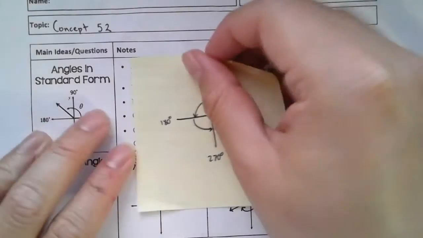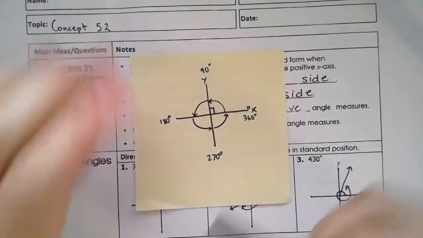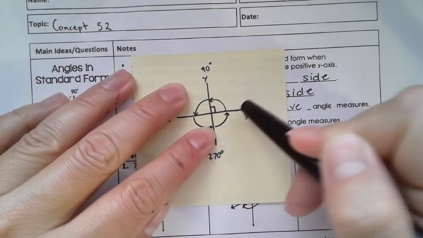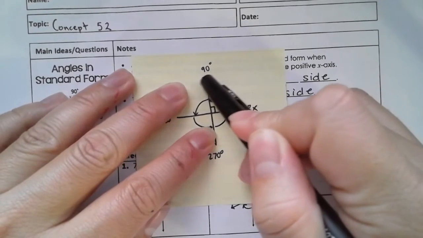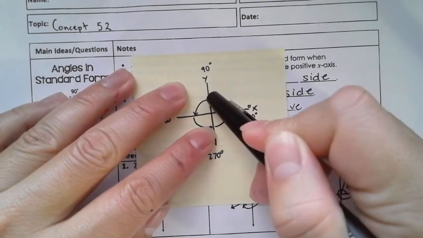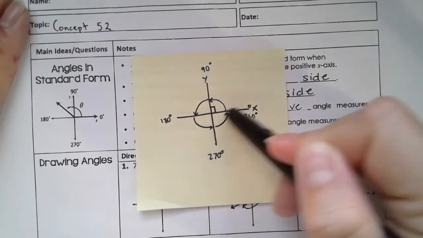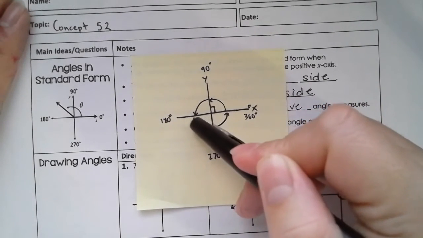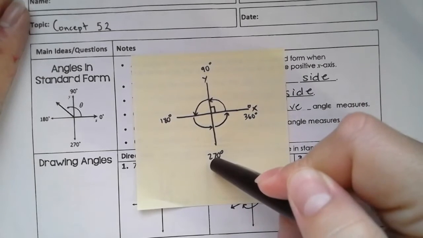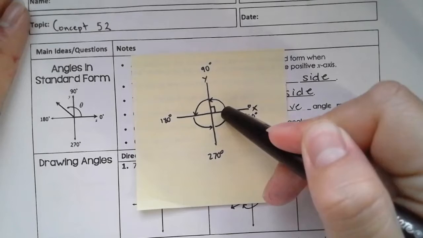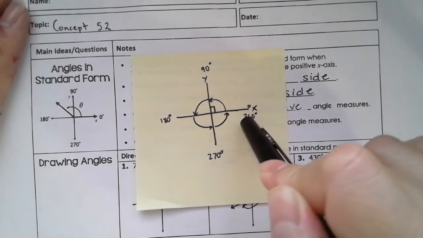Using this little diagram here, I know that this is a 90-degree angle, so if I open from 0 up to here, this angle would be 90 degrees. If I open another 90, it'll be 180 because it's a straight line. Another 90, it'll be 270 degrees. And if I open another 90, you've made a full rotation. It's 360 degrees.